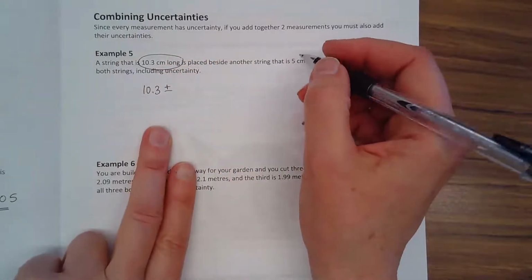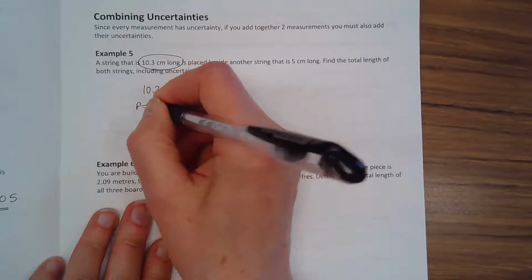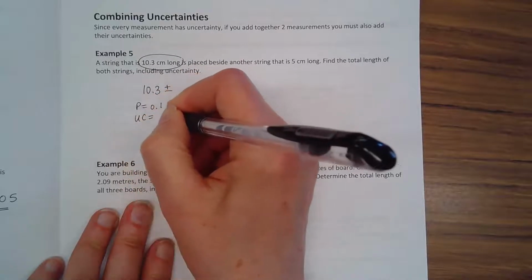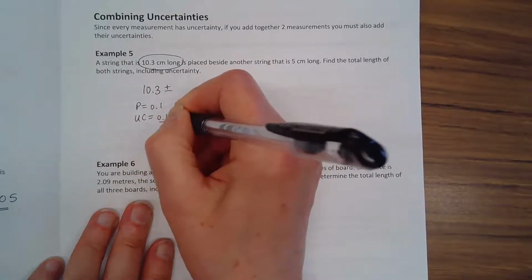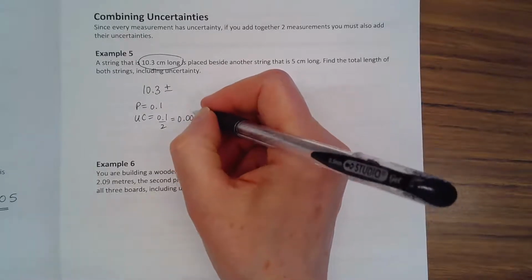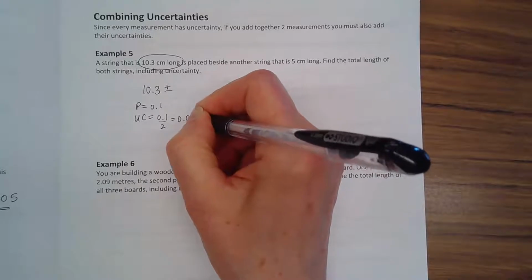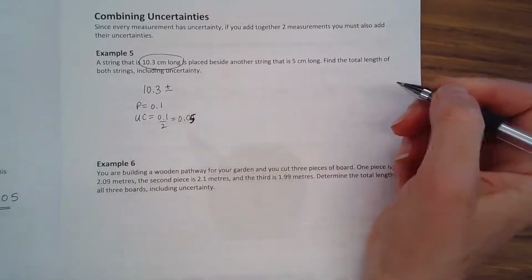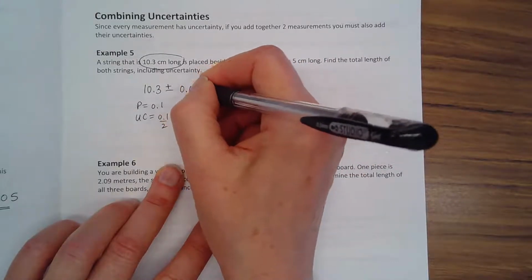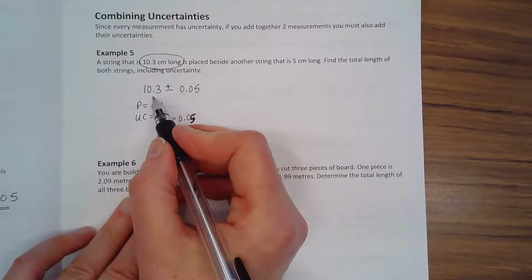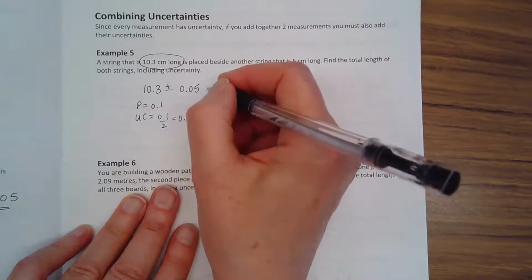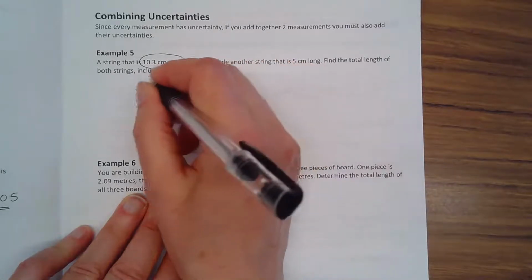That's centimeters, right? What would the uncertainty be? Well, precision would be, this measurement is precise to 0.01. So the uncertainty is going to be divided by 2. Oops, I added too many zeros. 0.05. Okay, so this measure is going to be stated as 10.3 plus or minus 0.05 centimeters. Okay, so that's my first measurement.